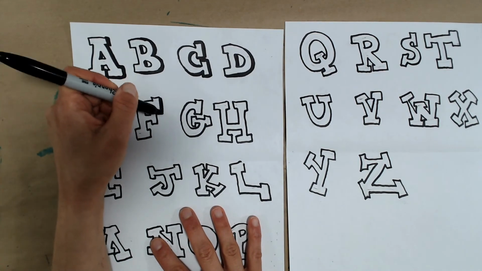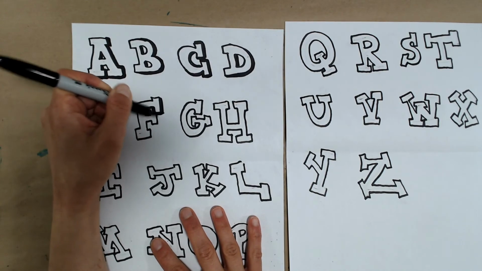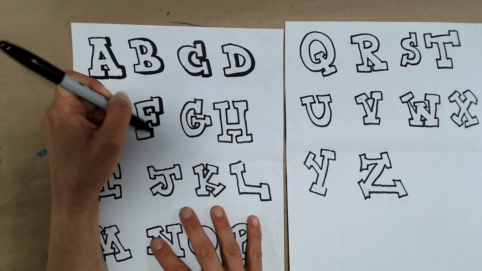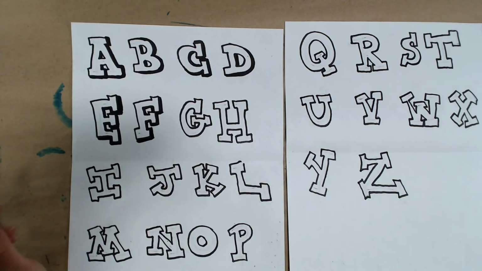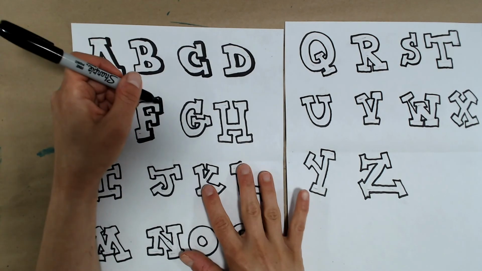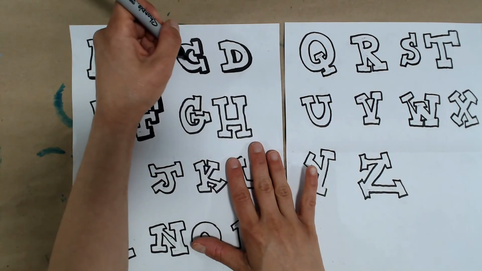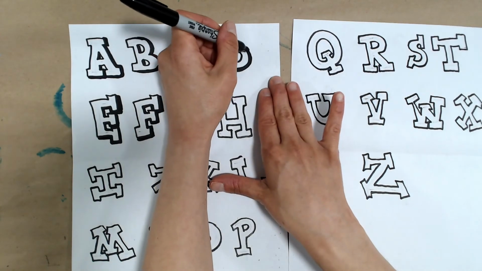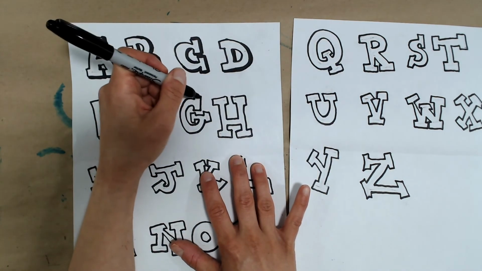Okay, F. Side, bottom, same as the E basically. Down and around, side, bottom, up, down and around, side, and bottom. So yes, pop it out as much as you want. It's up to you. Just make sure it's nice and smooth. You might want to kind of go back around after you color. You're coloring back and forth, so it might be a little bit wavy and wonky. So you can just always go back and just kind of smooth out your lines after you color.